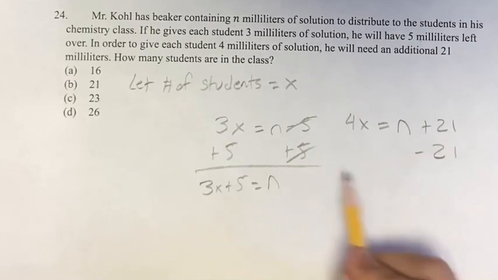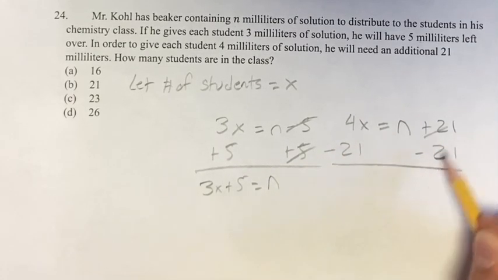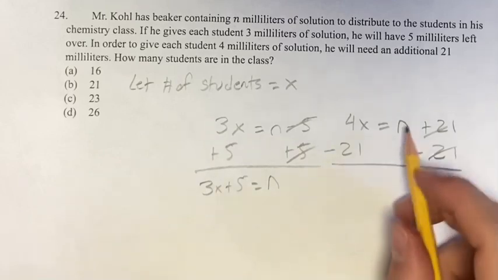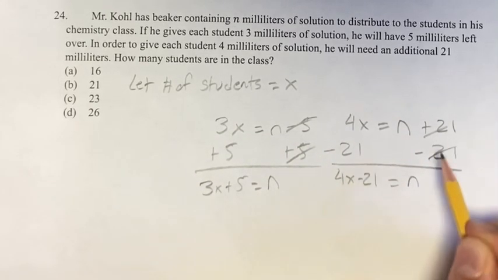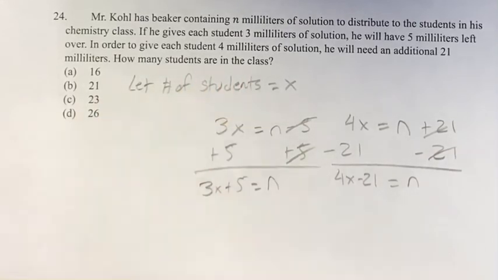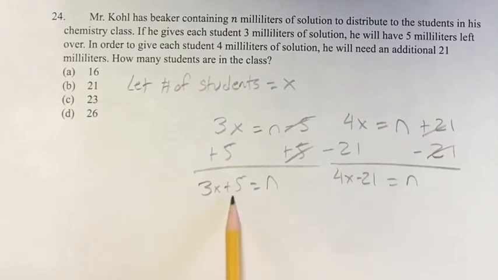So rearranging here, I'm doing this in both situations to get n alone. You'll see why in a second. We get n is equal to 4x minus 21. Now, we're looking at how many students are in the class. So we want to solve for x.